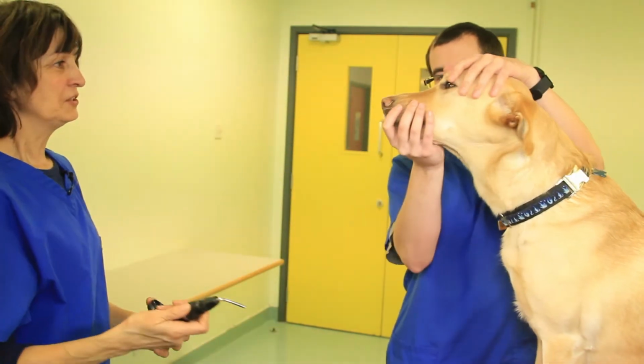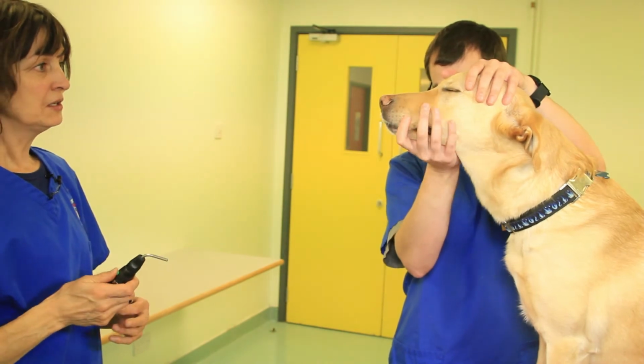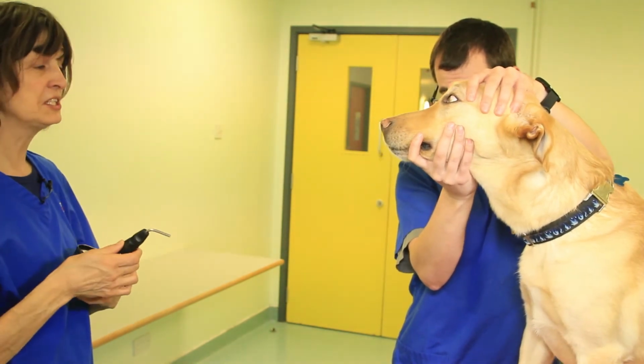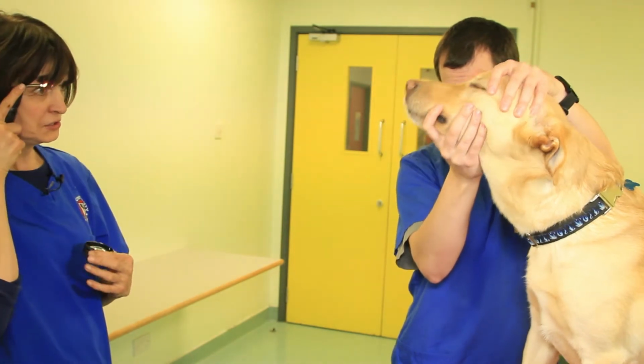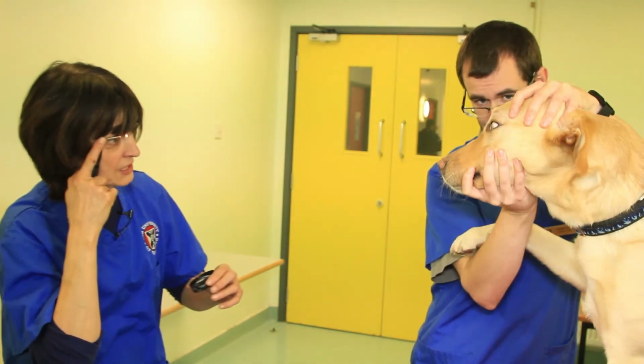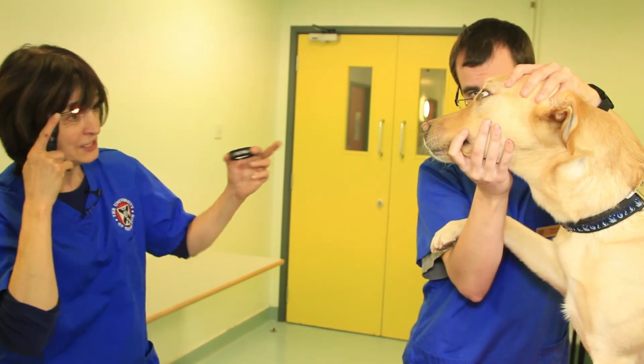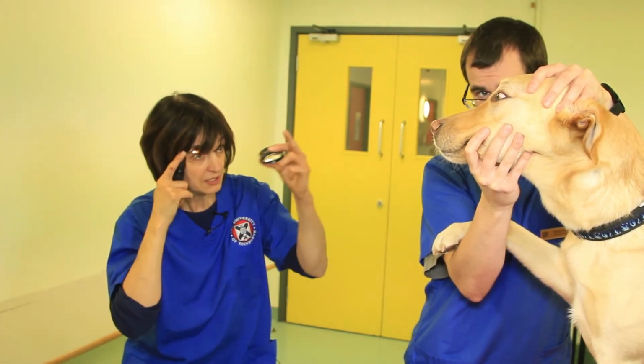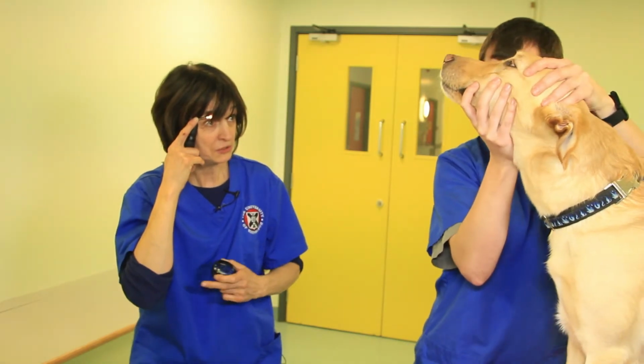So we've got our patient looking at us. I'm relying on my assistant to hold the lids open for me and hold the dog's head straight. And then I bring the light source to my temple and I move until I see the tapetal reflex. And he's looking down towards the floor now, so I would have to go in that direction to line up with his pupil and see his tapetal reflex.